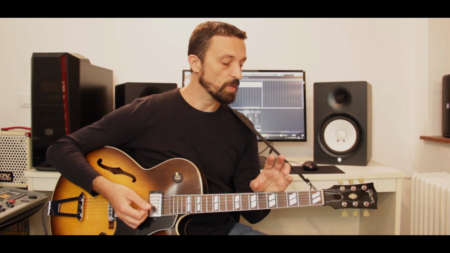So, for a triad, I have the root position when the root is the lowest note, I get the first inversion when the third is the lowest note, and I get the second inversion when the fifth is the lowest note. Well, we will use these inversions for each chord of this turnaround.